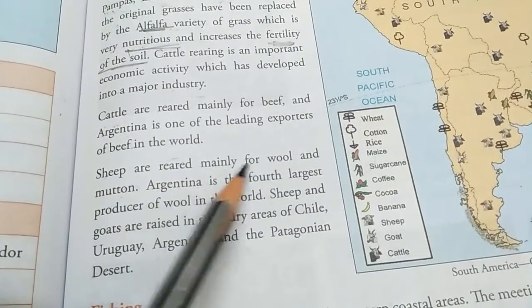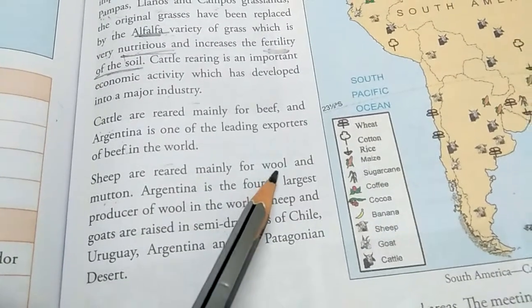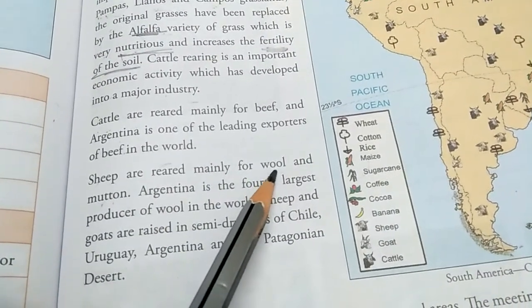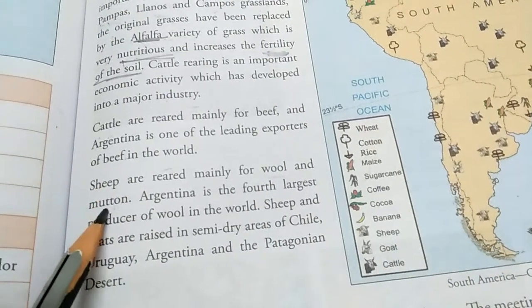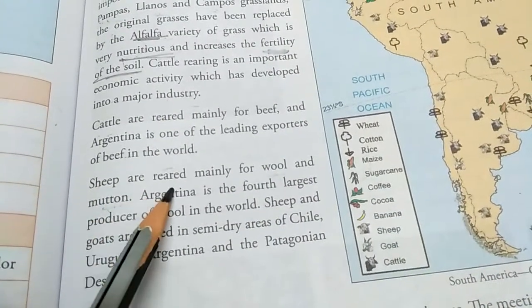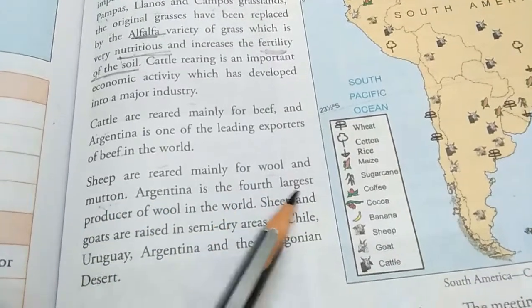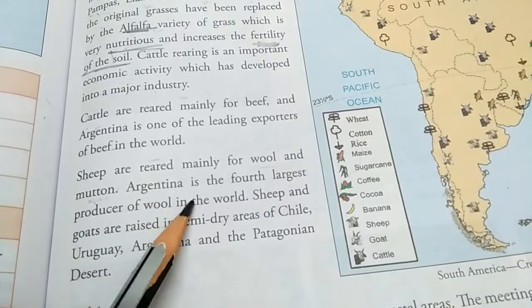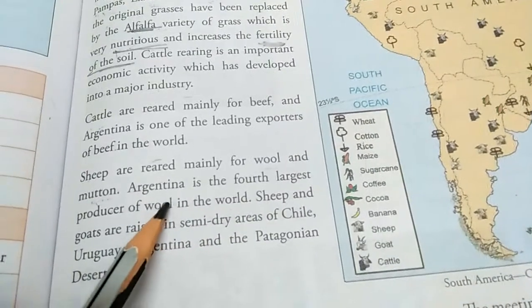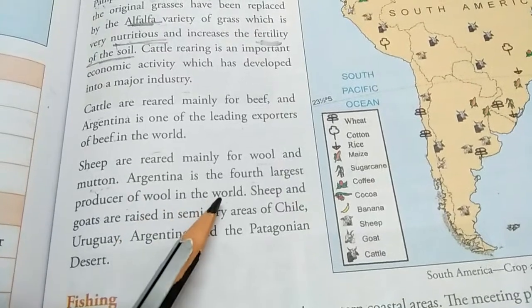Then sheep are reared mainly for wool and mutton. That is, during the winter we use woolen clothes, which we get from sheep, and the sheep meat is called mutton. So sheep are reared mainly for wool and mutton. Argentina is the fourth largest producer of wool in the world because plenty of sheep rearing is done in Argentina.